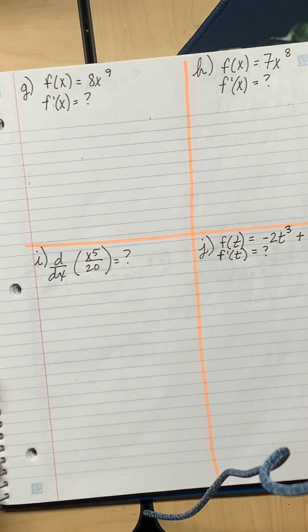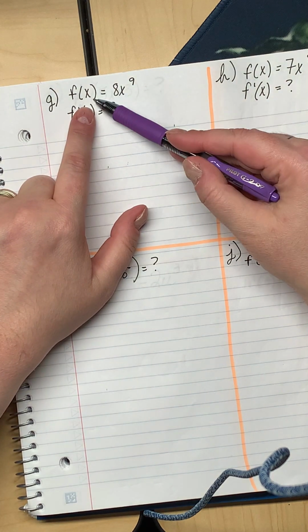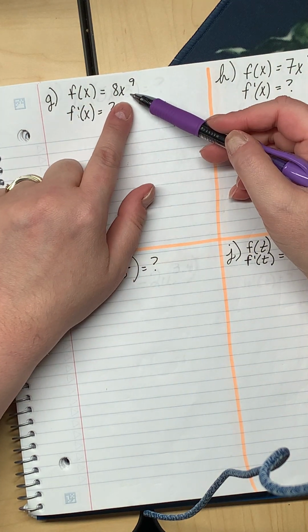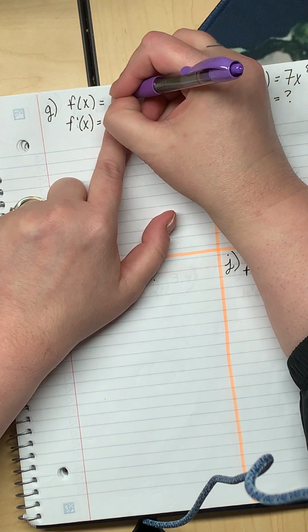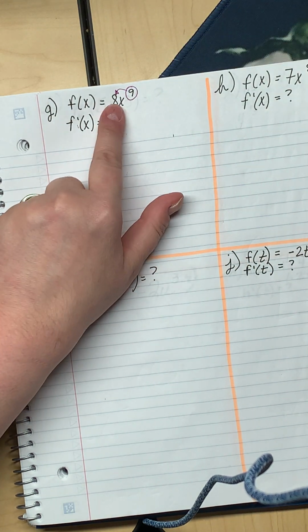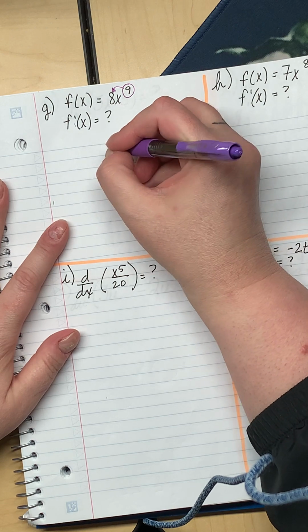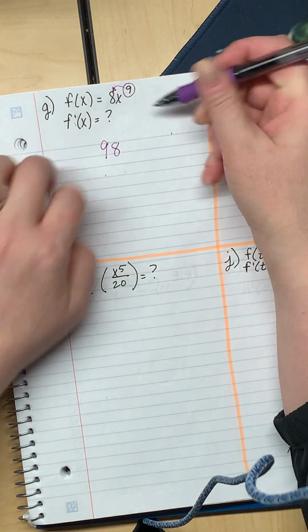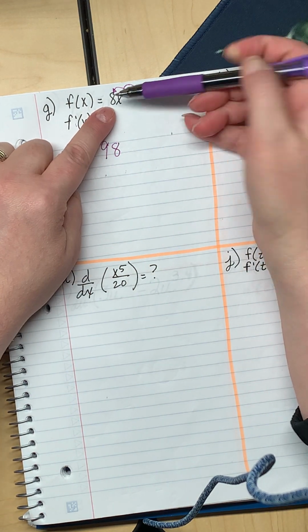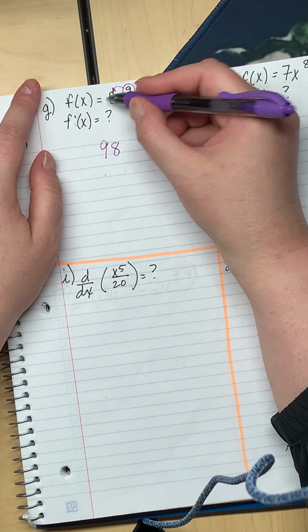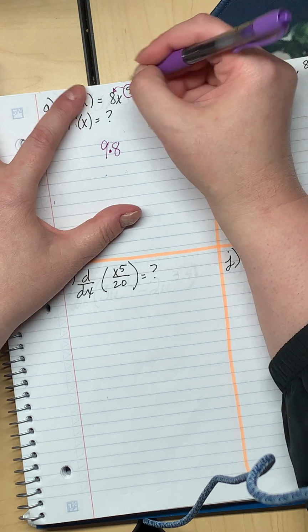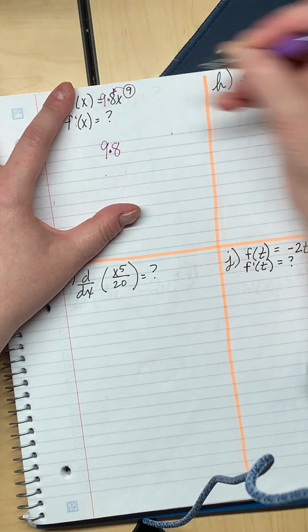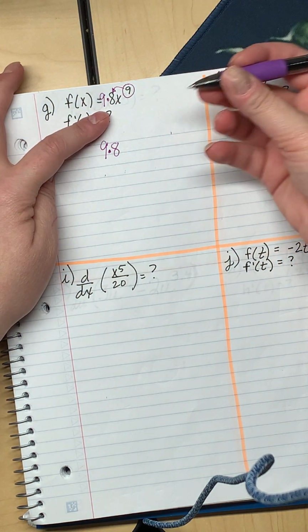Okay, so let's look at this one. f of x equals 8x to the 9. So we're going to do the same thing. We're going to take this 9 and we're going to pull it down in front. But when I pull it down in front, I don't write 98 because of that 8 that was already there. When I pull that 9 down in front, it gets multiplied. So when you pull that 9 down in front, you put a little multiply dot. Or you can actually multiply it.